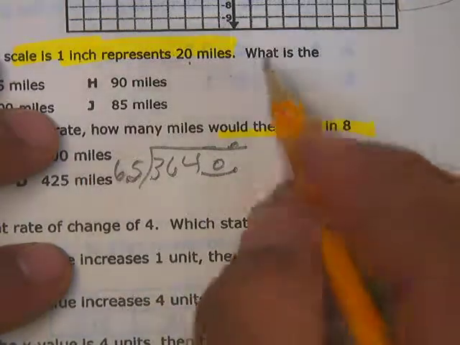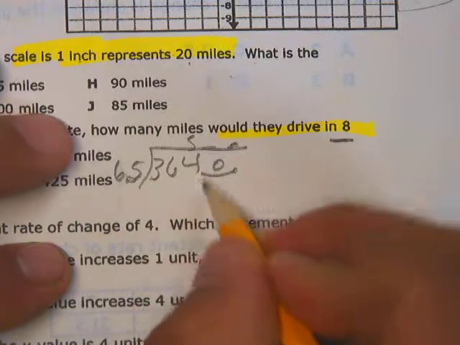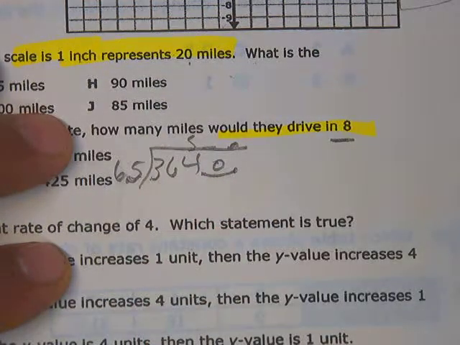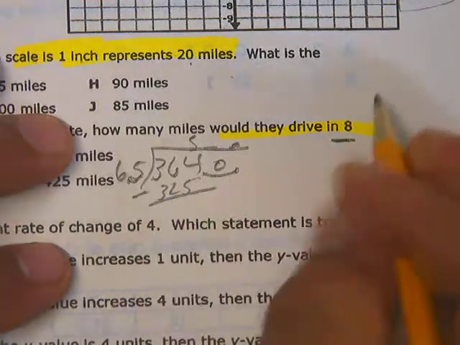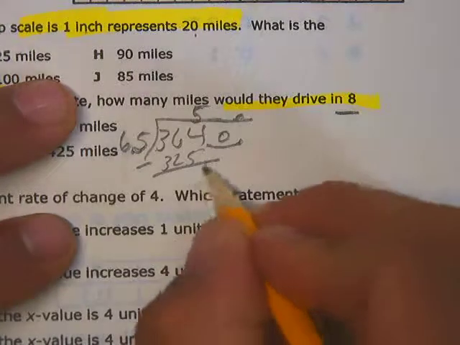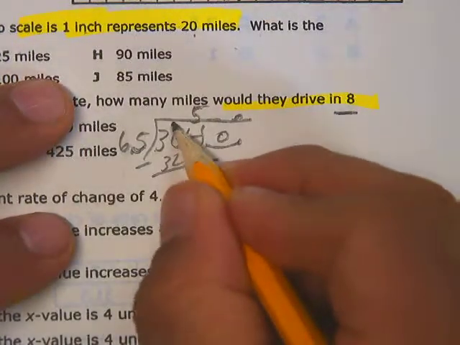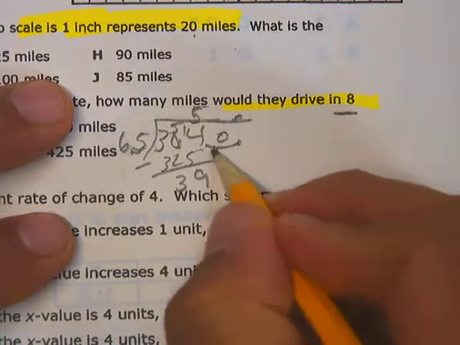This will actually be 364. It gives you what, this is what, 5. 65 times 5 is 325. Okay, so this would be a 5.